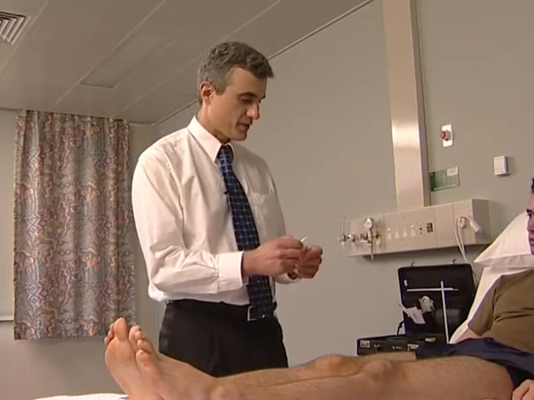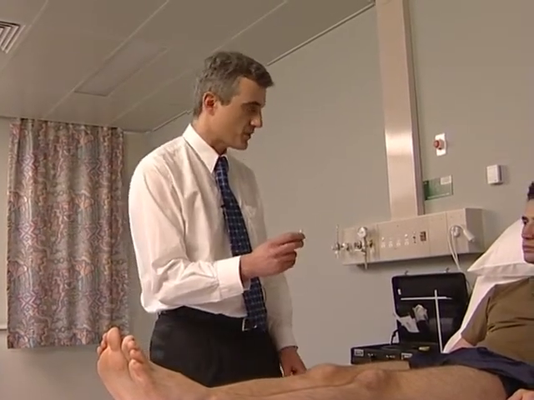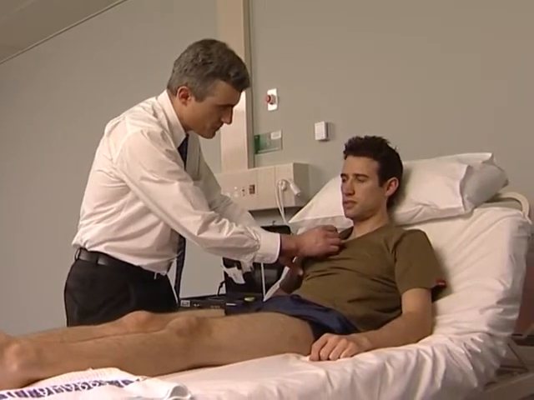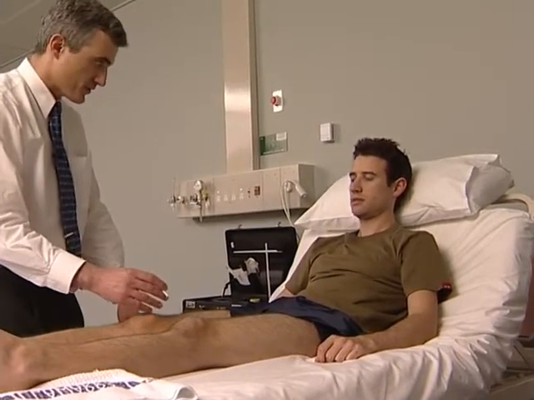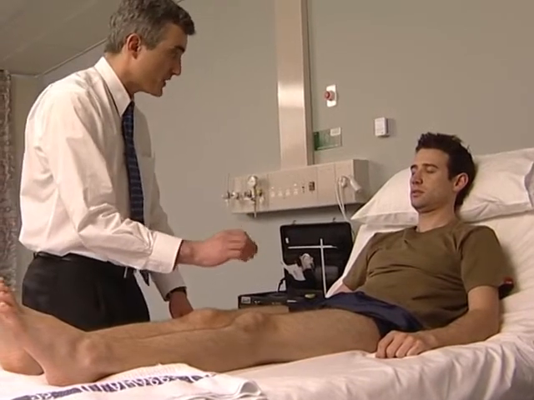What I have here is a Neurotip. It's a blunted pin. It should still feel sharp, but it won't break the skin. I'm just going to demonstrate here. Does that feel sharp? And on this side? Okay. I'd like you to now close your eyes. I'm going to touch your legs in different places, and you just tell me if you feel it and if it is sharp. Okay.